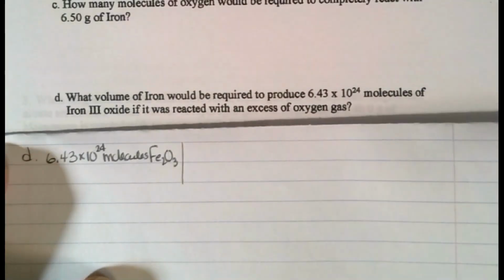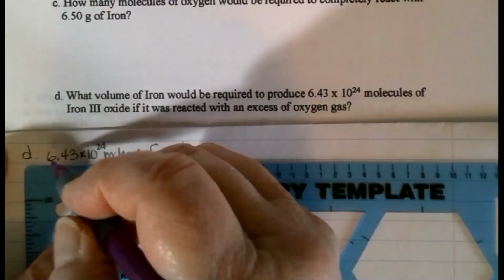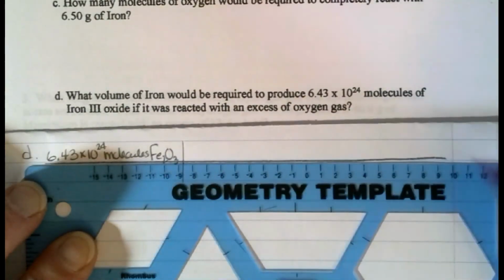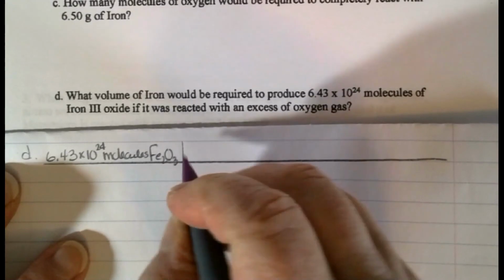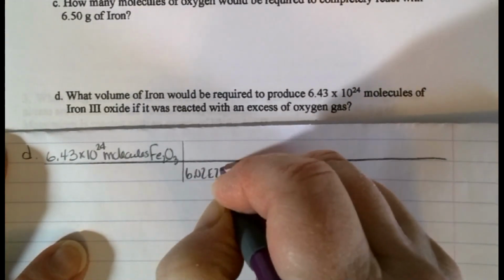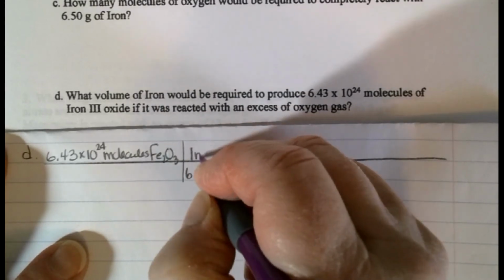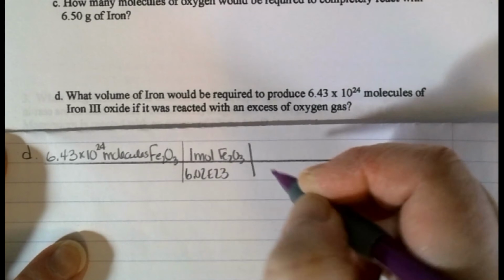Let me get my straight line here. Well, that wasn't very straight, was it? And I know from previous work that 6.02 times 10 to the 23rd is 1 mole. Avogadro's number is helping us right there.